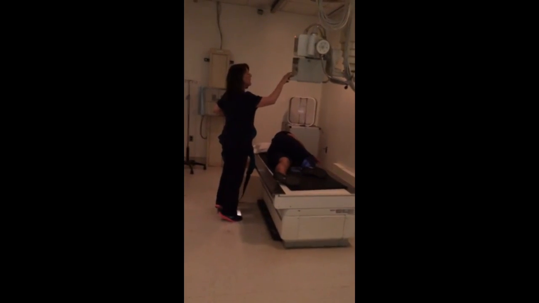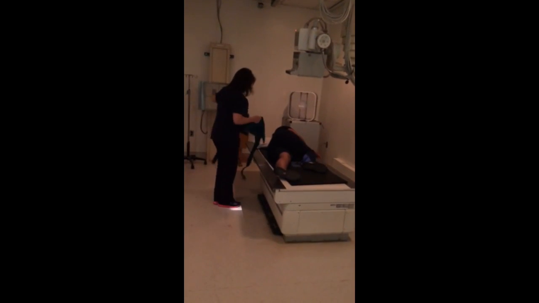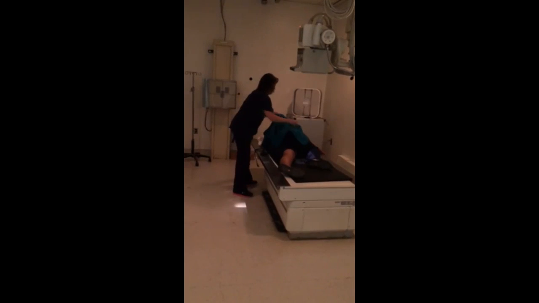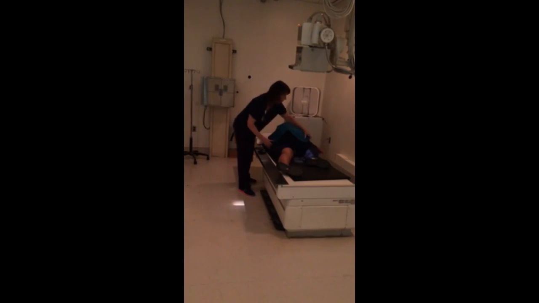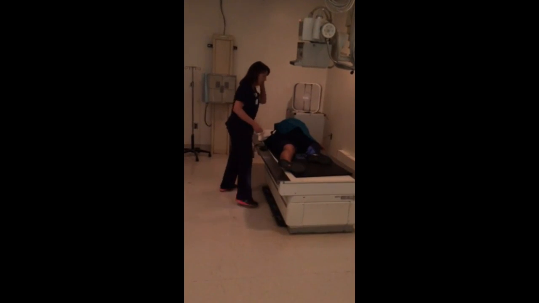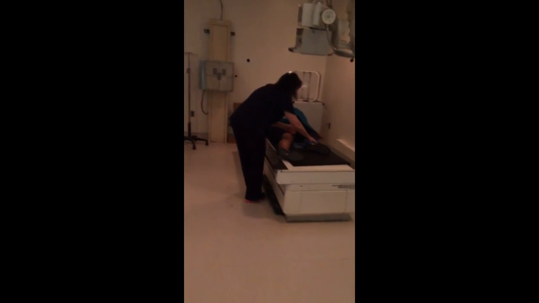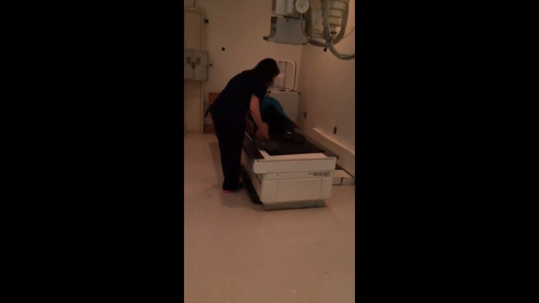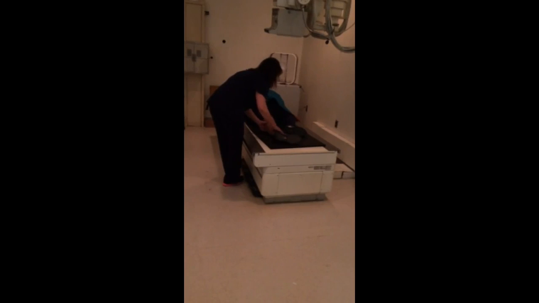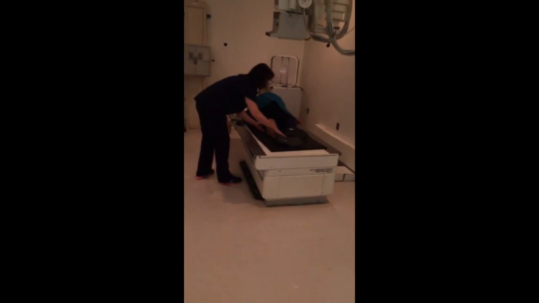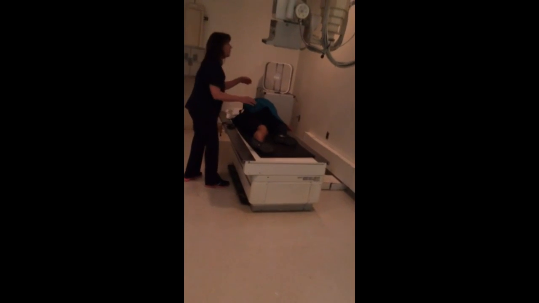Change that slightly. I'm going to re-put the shield on her. I'm going to have her take her top leg over like she has it. I'm going to have her shift her leg forward, and I'm going to have her bottom leg, her affected leg, bent 20 to 30 degrees.